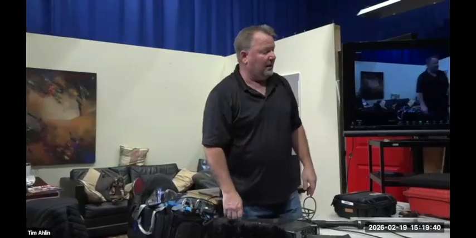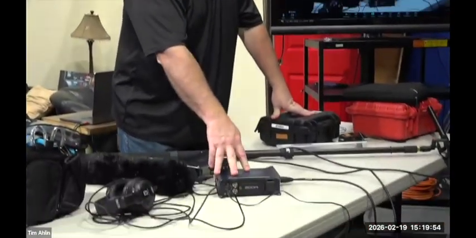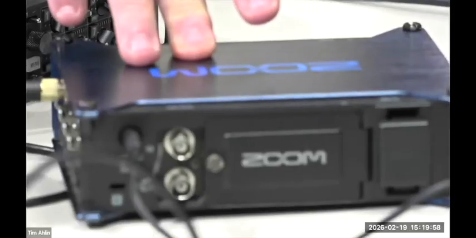And one of the things that we do is I don't keep batteries in my Sennheisers. AA batteries corrode after time. They're unreliable, so I just don't use them. So what I do is I set up the recorder to use phantom power.